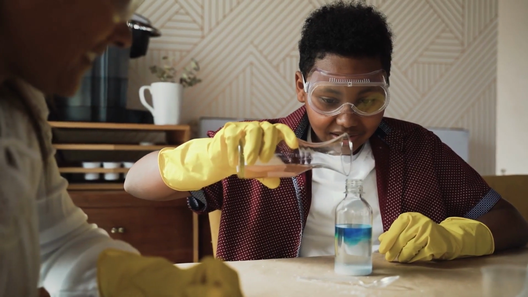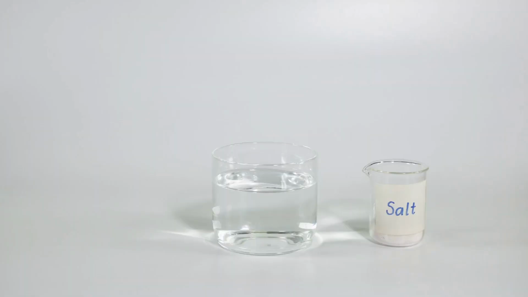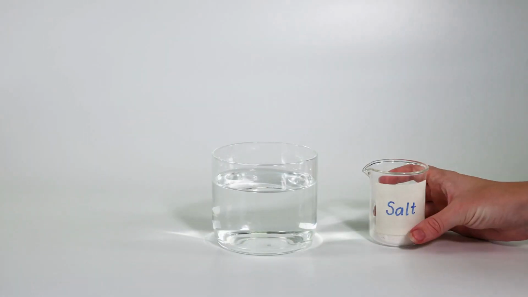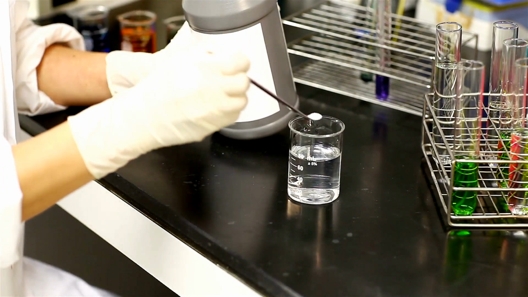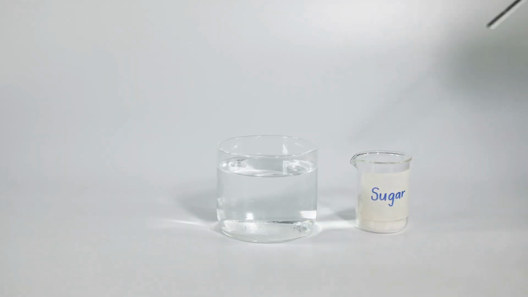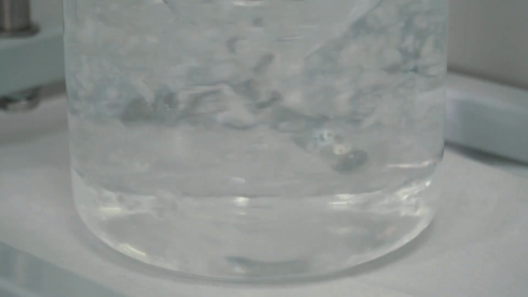Let's try a simple experiment to see a solution in action. You'll need a glass of water, a teaspoon of salt, and a spoon. Carefully pour the salt into the water. What do you observe? Now, stir the water with the spoon. What happens to the salt?